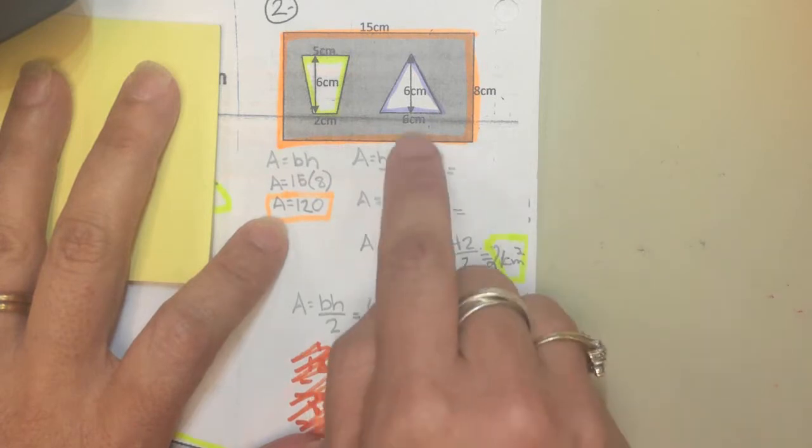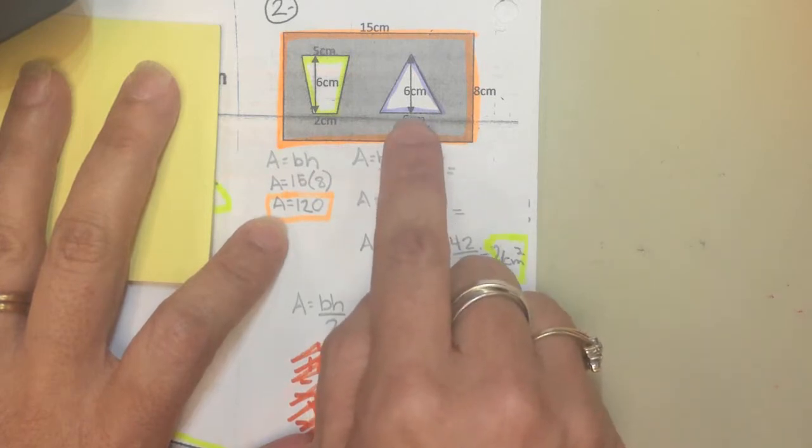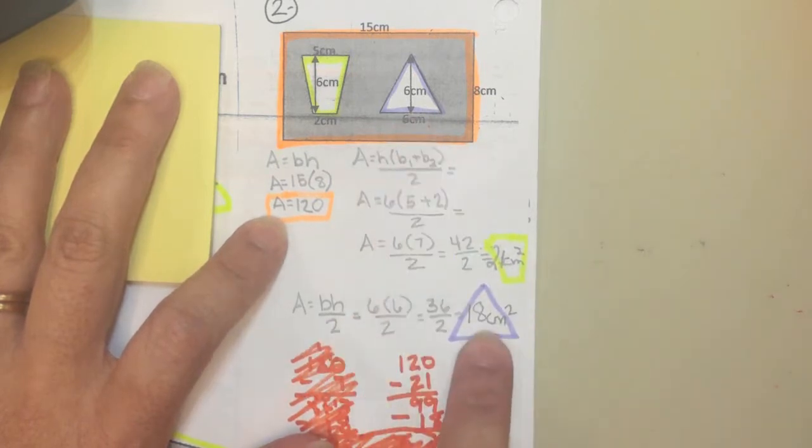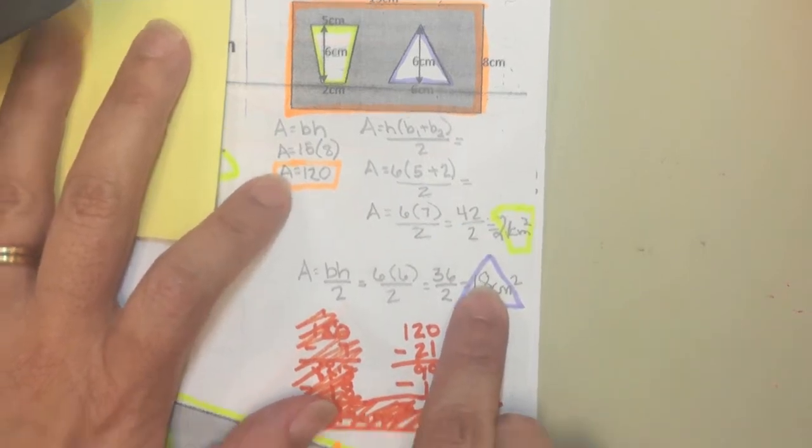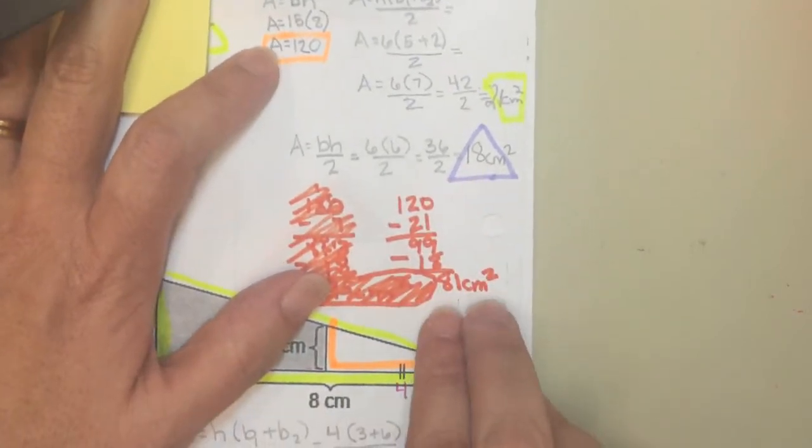Then, I found the area of the purple triangle, which was 18, and basically put those together and subtracted from 120, which in the end gave me 81. So the final answer is 81.